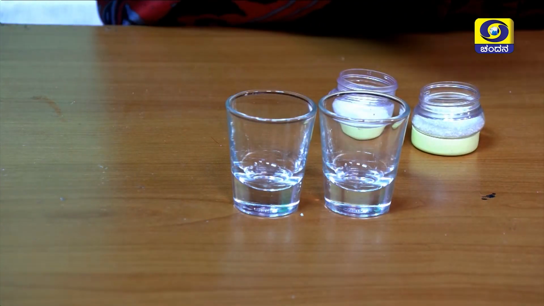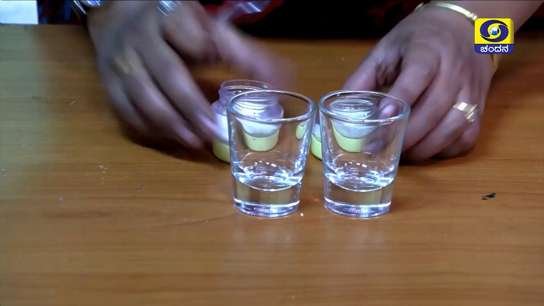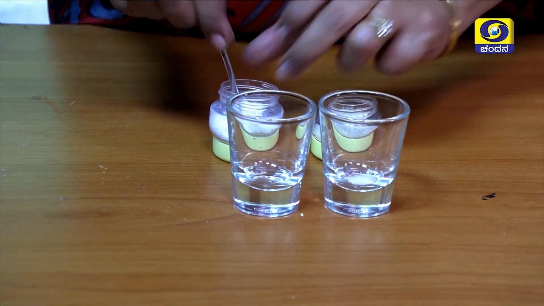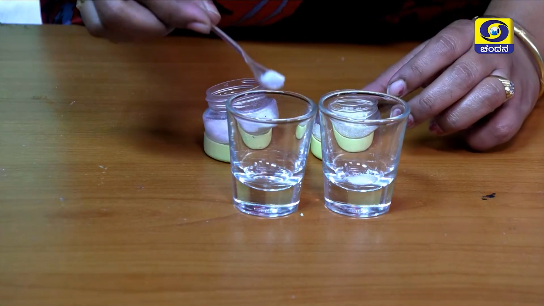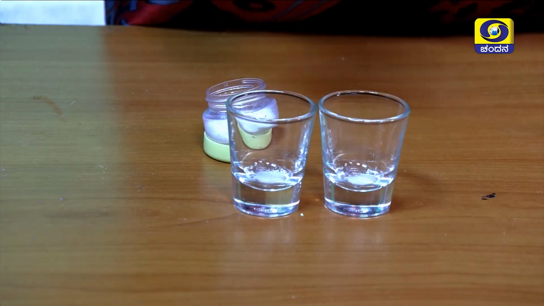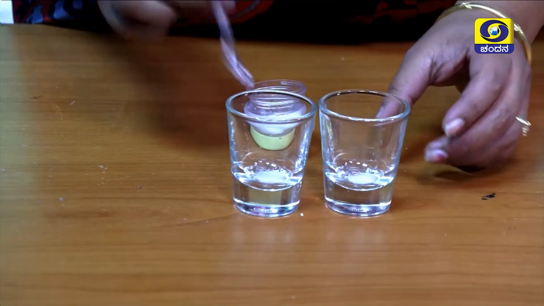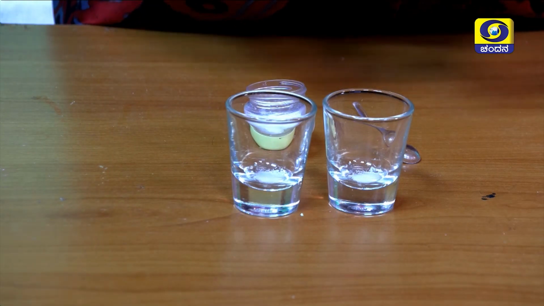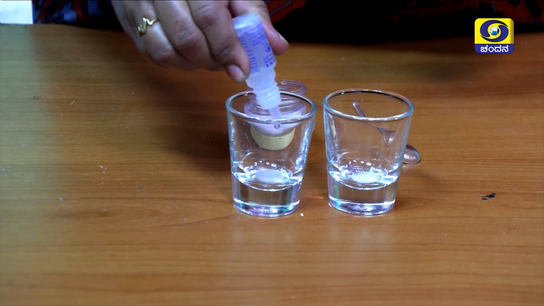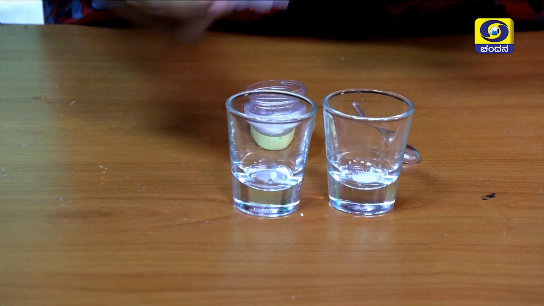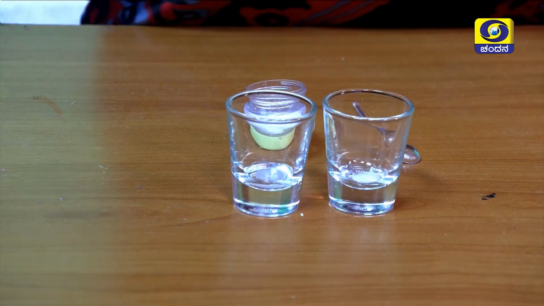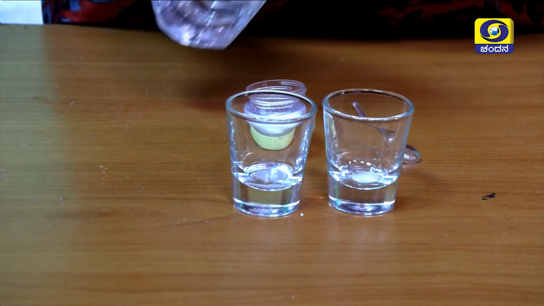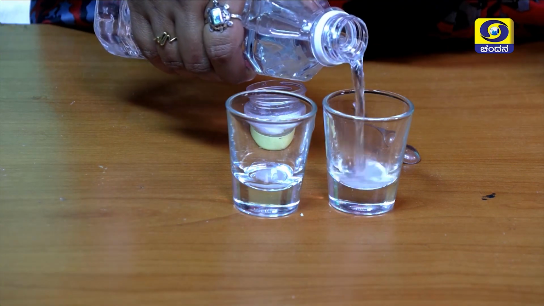Let us test the solubility of the ionic compounds. See, this is salt. I have taken salt in these two glasses, and for one glass I am going to add water. And in another glass I am going to add kerosene.